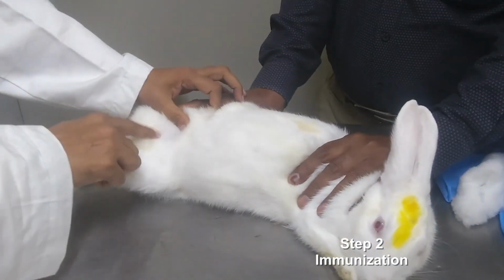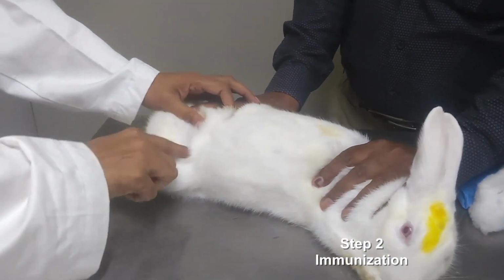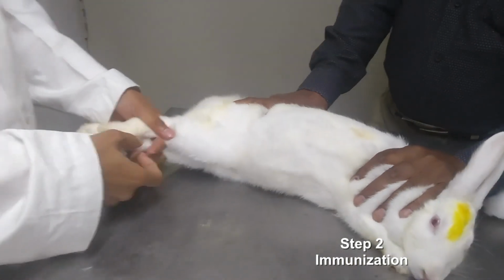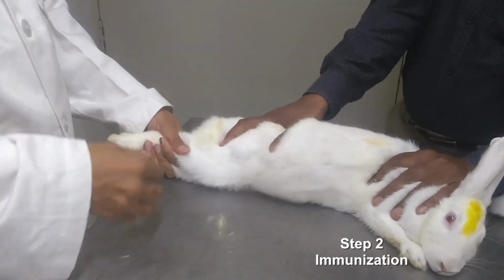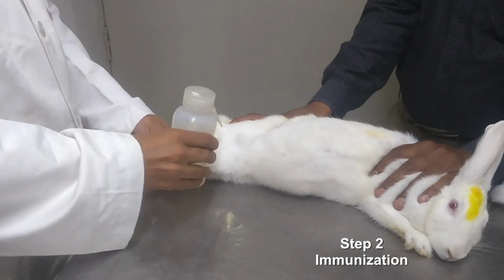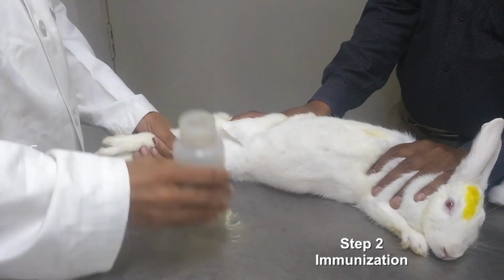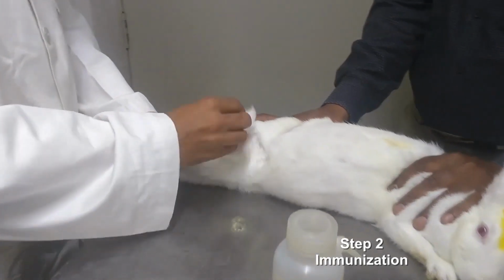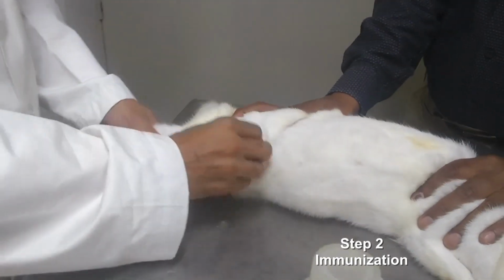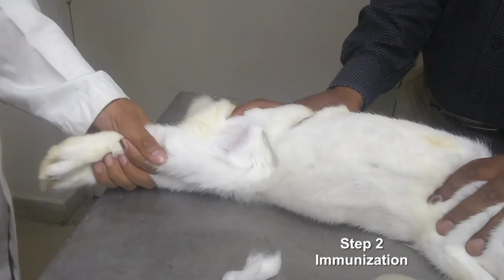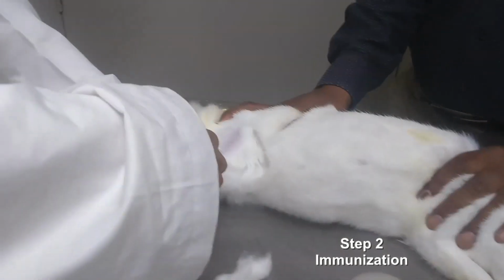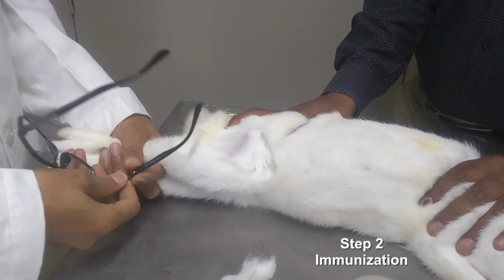So we'll inject this emulsion into the thigh. We have to catch hold of both the legs. Then we have to sterilize the area using alcohol. We have to look at the thigh muscles. They should be cleanly visible. Skin should be cleanly visible.